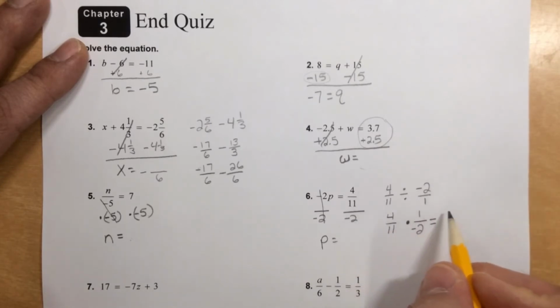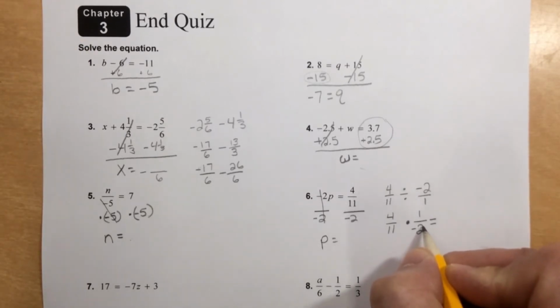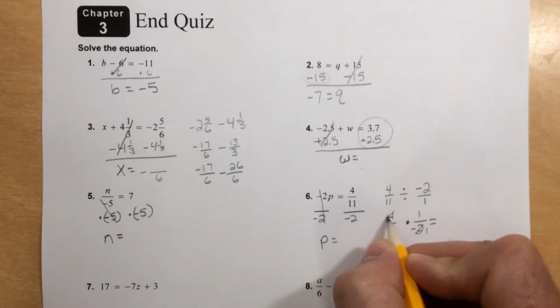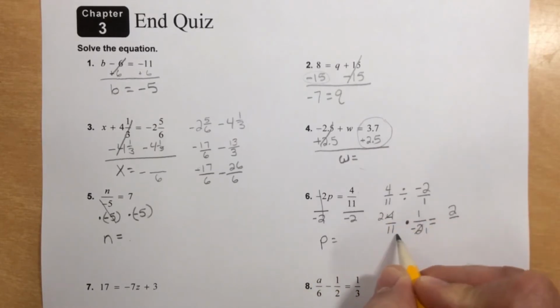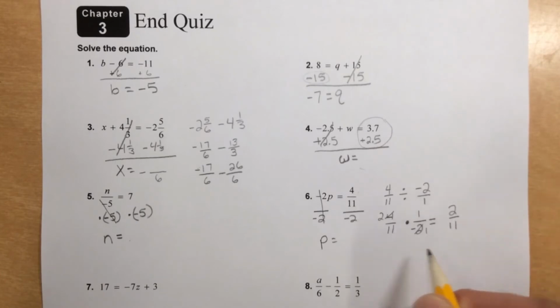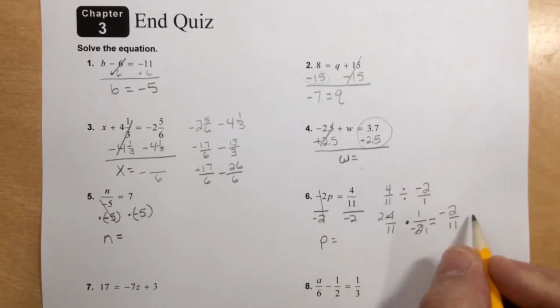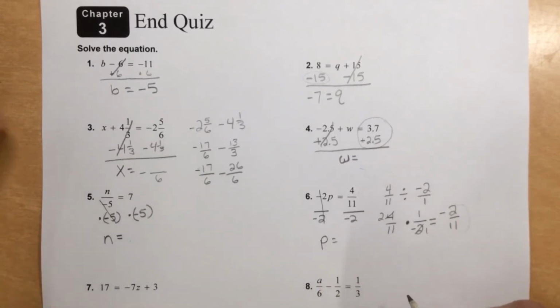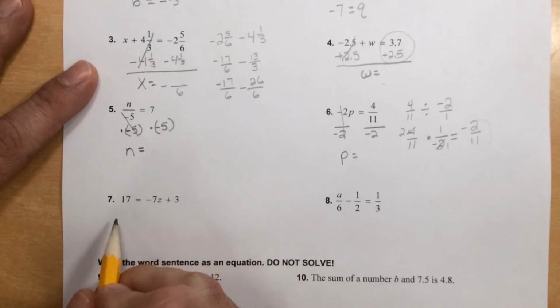Now I can multiply across the top, across the bottom, but before I do, I can simplify here. 2 goes into 2 once, 2 goes into 4 twice. 2 times 1, 11 times 1. Now don't forget, I had one of each, so that makes my answer a negative. Put that right over here, and you've got that answer. I didn't mean to do so much of that one for you.